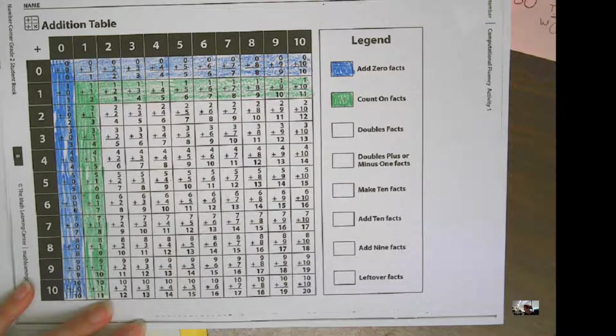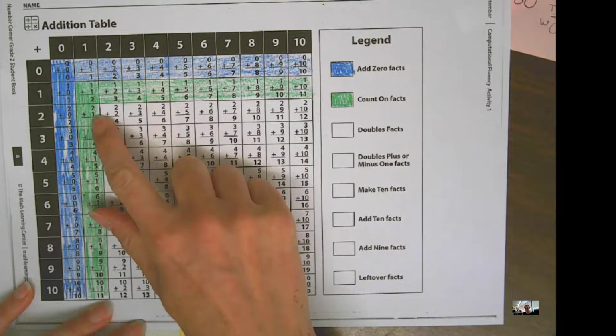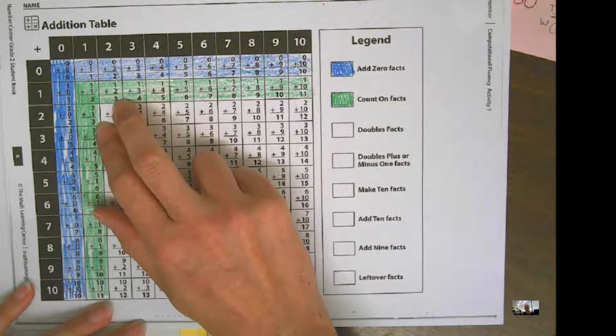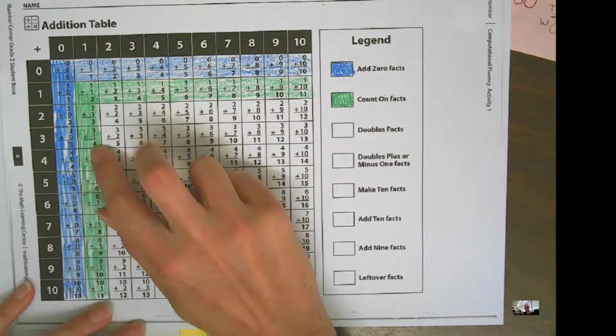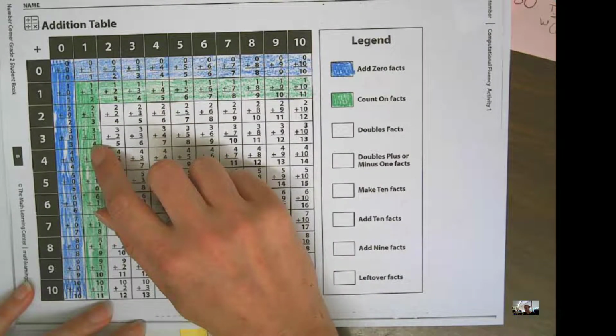All right, now I want you to think about, I have 2 plus 1 here equals 3, which is the same as 1 plus 2 equals 3. Remember, this is that commutative property of addition. Same with 3 plus 1. Can you find 1 plus 3 on your chart?